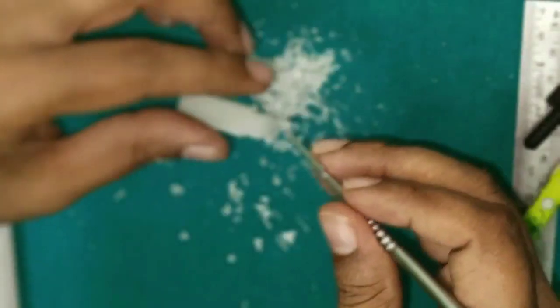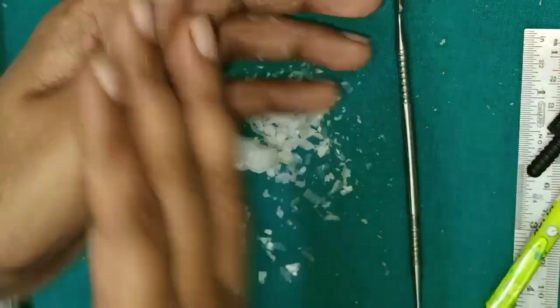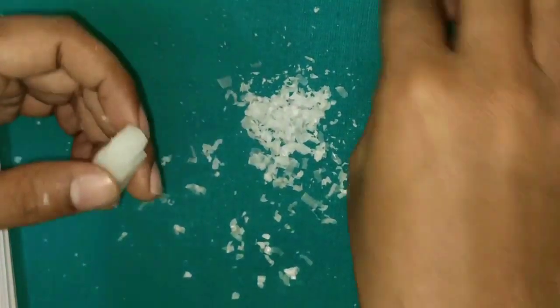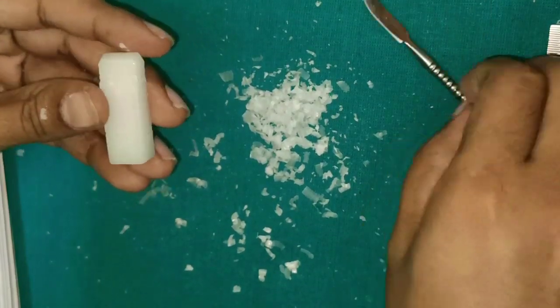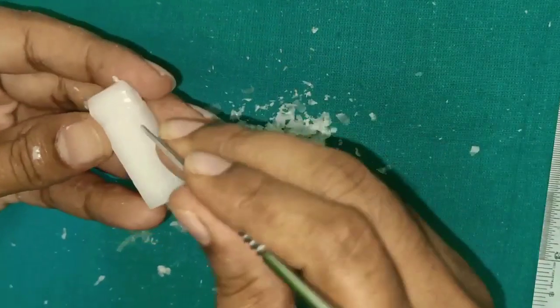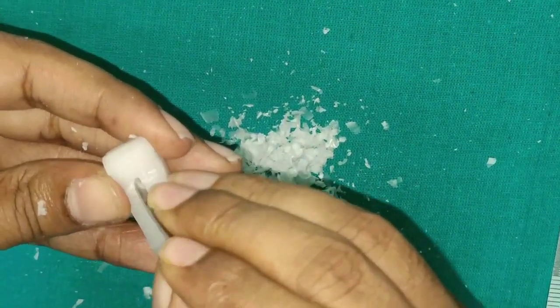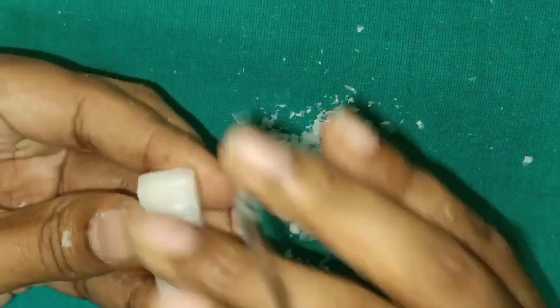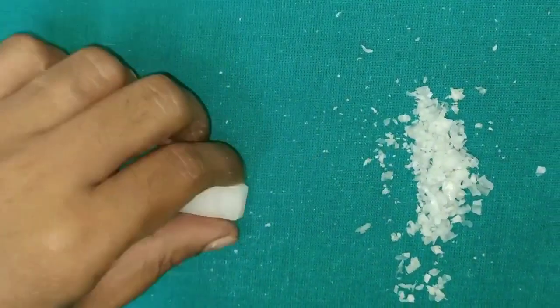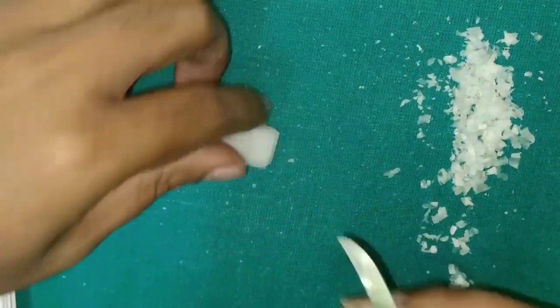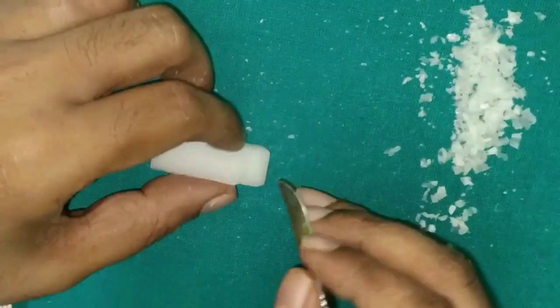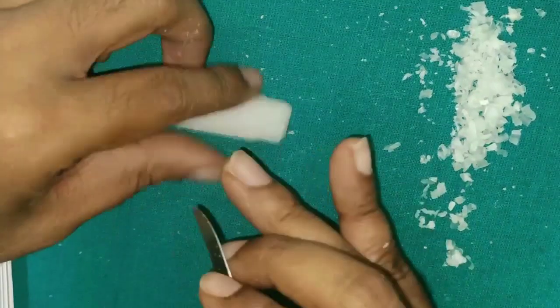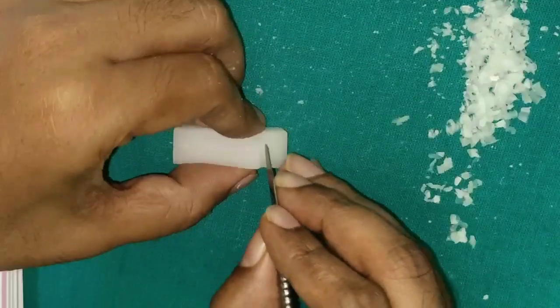So next step is now to carve the labiolingual aspect. For that, again draw the midline on the mesial and distal side, just extending the midline. Okay, then after drawing the midline, divide the block into 3 equal parts on the mesial and distal sides.